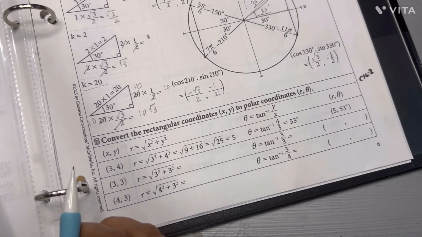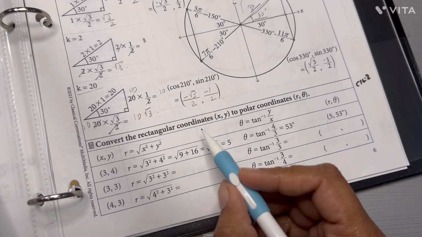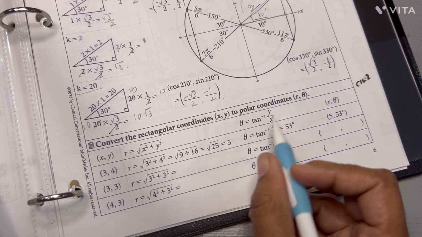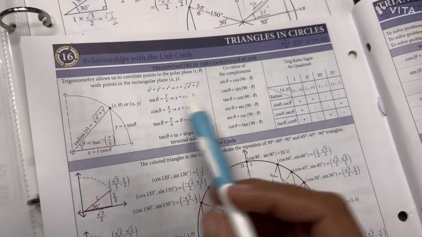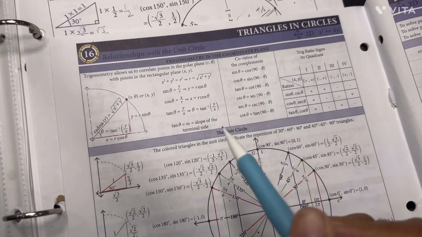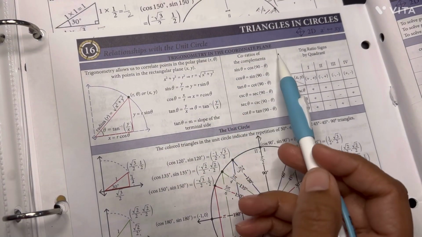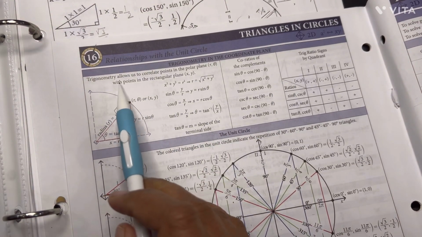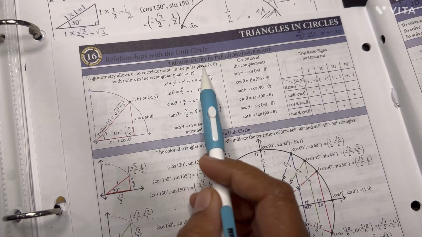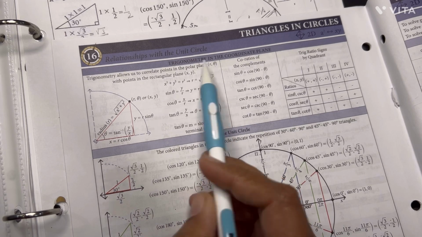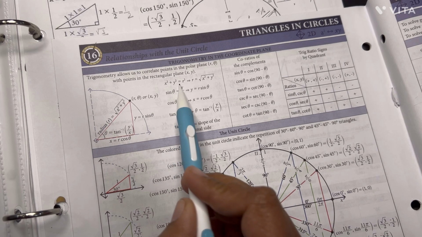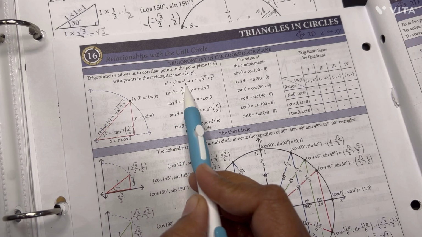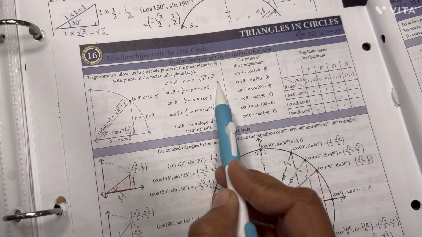Now we're moving on to converting rectangular coordinates x comma y to polar coordinates r comma theta. So for this, if you put your chart 2 on your charts, C16-2, you will see trigonometry in the coordinate plane. It says trigonometry allows us to correlate points in the polar plane, which is in terms of radius and theta, with points in the rectangular plane x comma y. So x squared plus y squared equals r squared, which is the Pythagorean theorem you're using here.